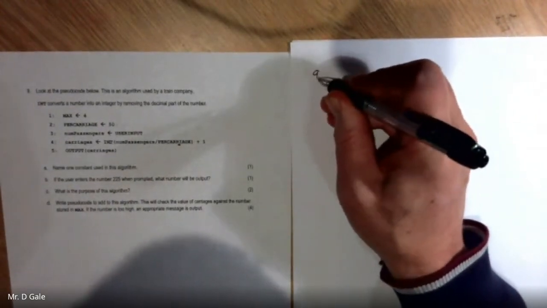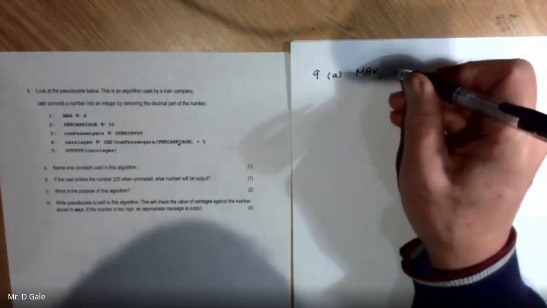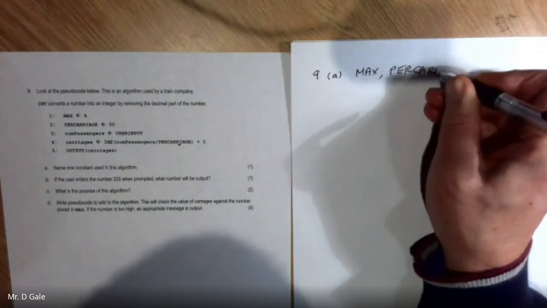Now, number 9. Name one constant? Well, either max or per carriage. Either of those are constants, and the clue is they're in capital letters. Constants are pretty generally always put in capital letters.